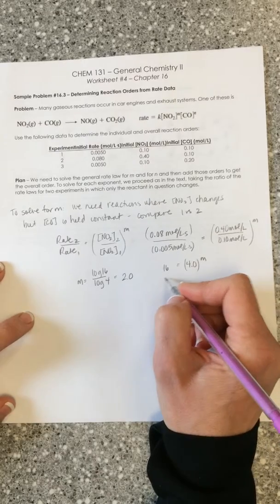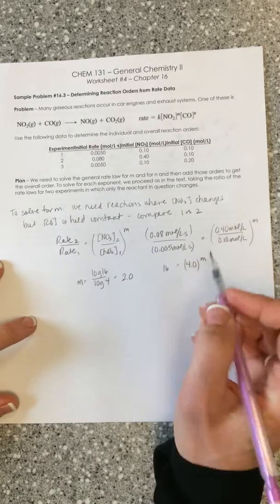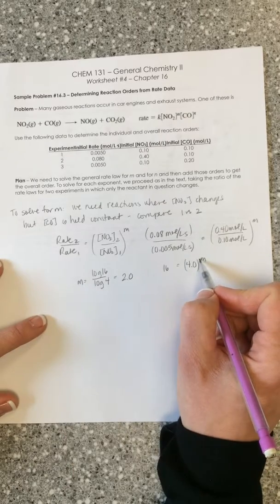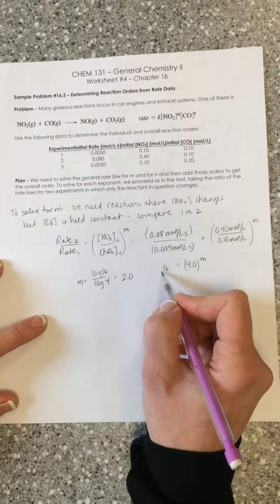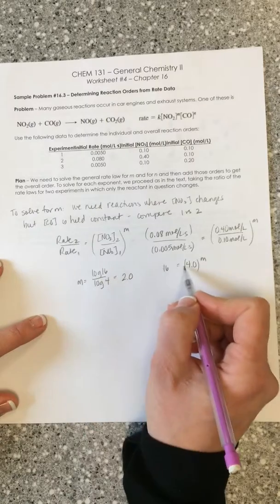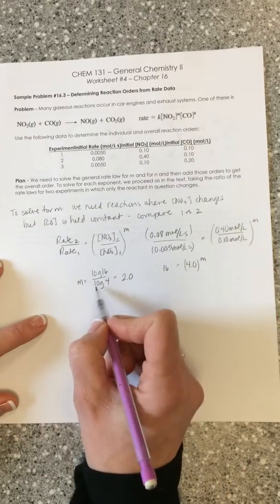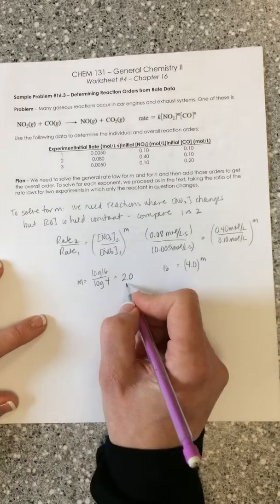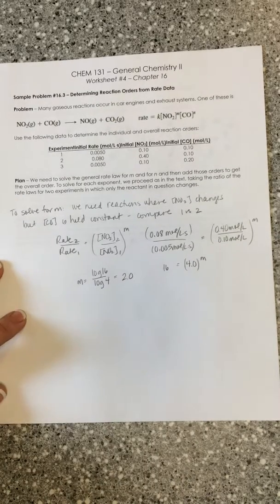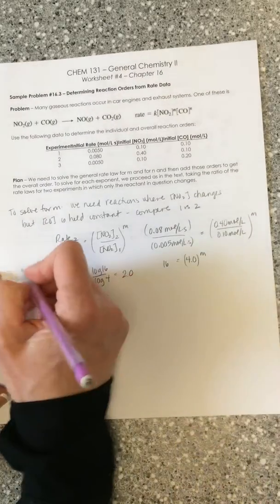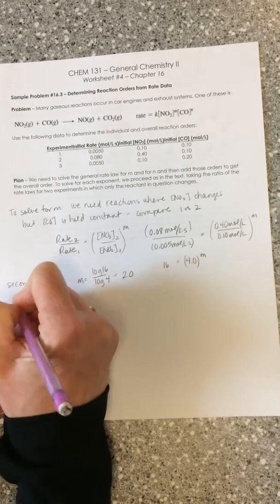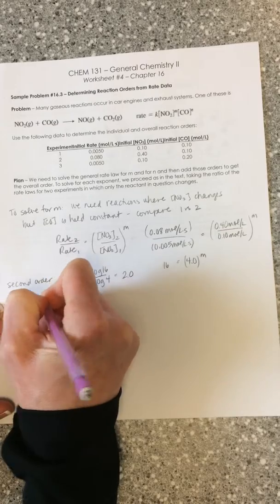We could have figured that out easily just by looking at this, but if you can't figure out the math easily in your head, to figure out m you take the log of the first term and divide it by the log of the term that's with that m. The log of 16 over the log of 4 will give you 2. So we can say that this is second order in NO2.